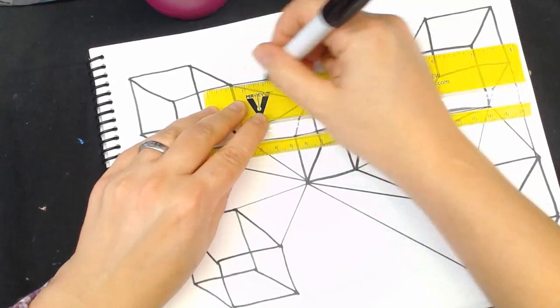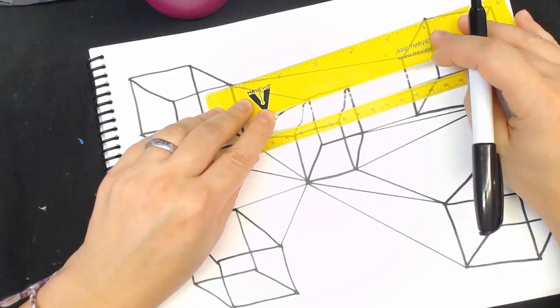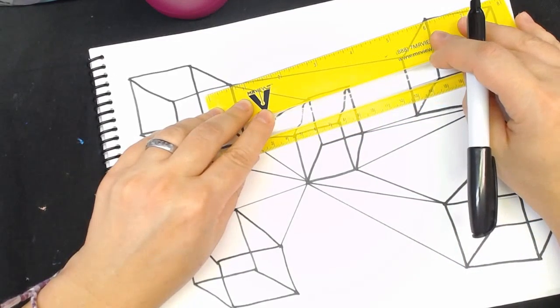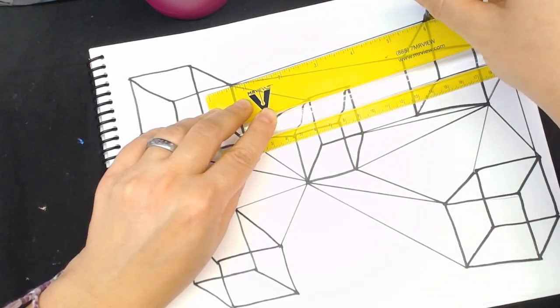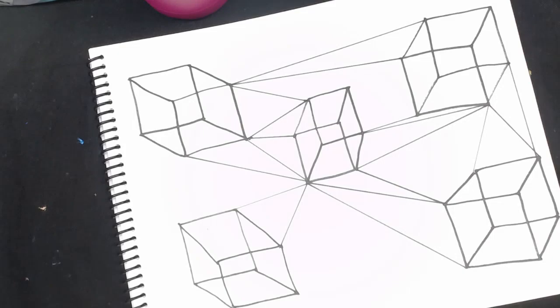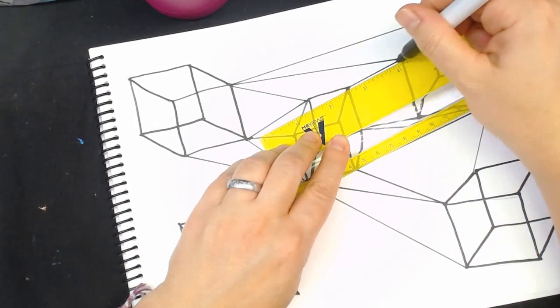This is going to be a straight line across, and then all I'm doing is moving my ruler this way. See, I'm staying connected over here to this corner, moving my ruler up this way. See? Just like that. And then I see an angle here that I want to create, so I'll go ahead and do that.